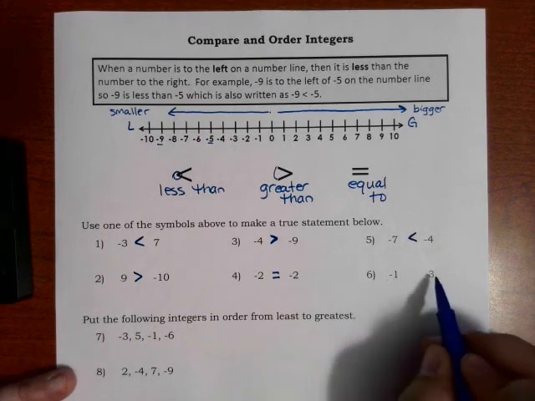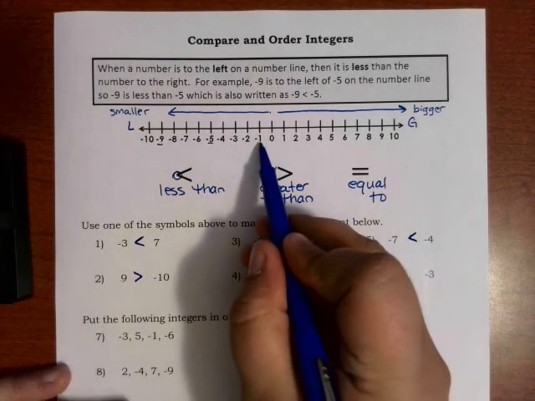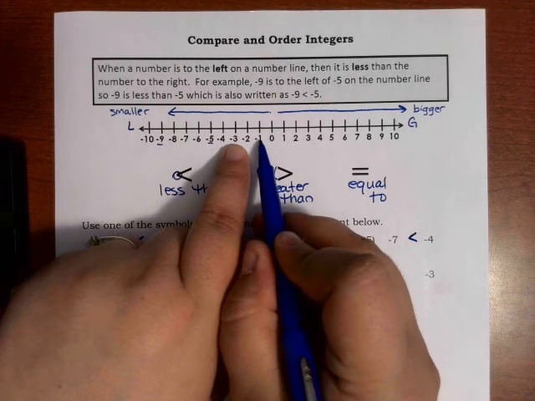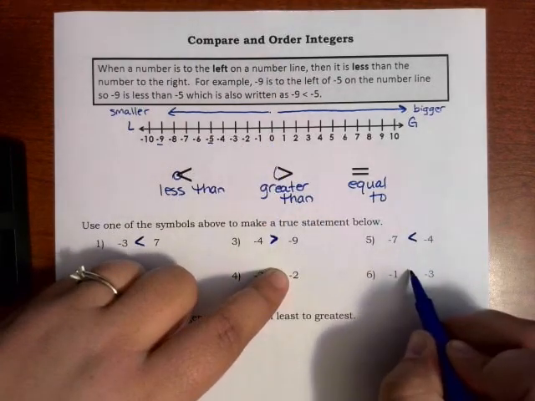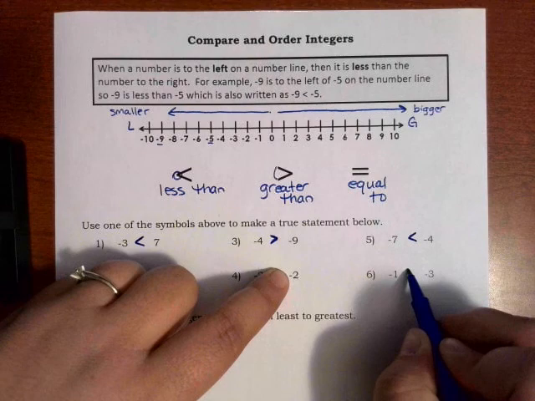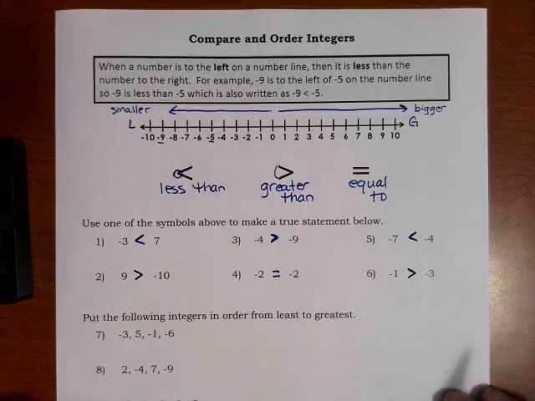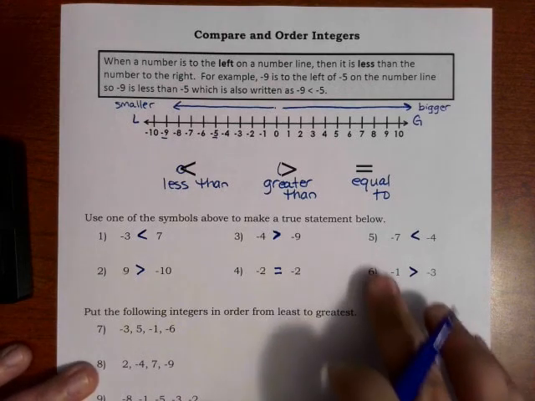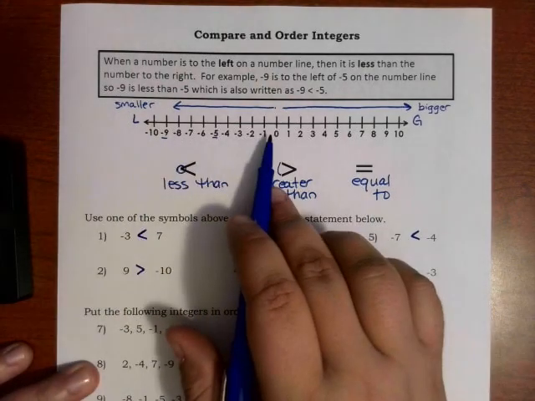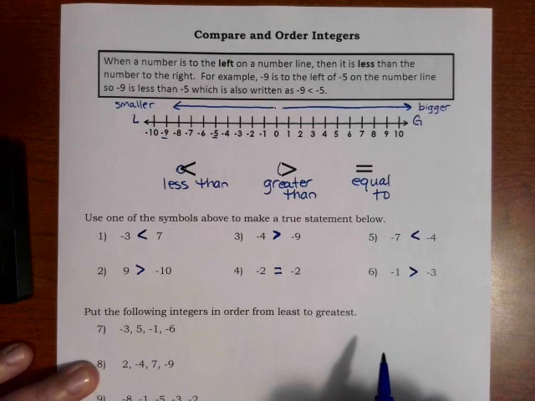And then we have negative 1 and negative 3. So negative 1, negative 3, negative 1 is closer to 0, making it the greater value. Negative 1 is greater than negative 3. So remember, when you have two negatives, the closer to 0, the greater the value. The closer to 0, the greater the value.